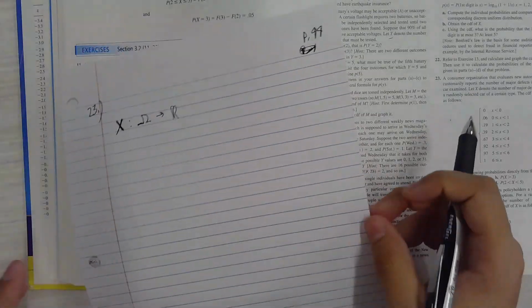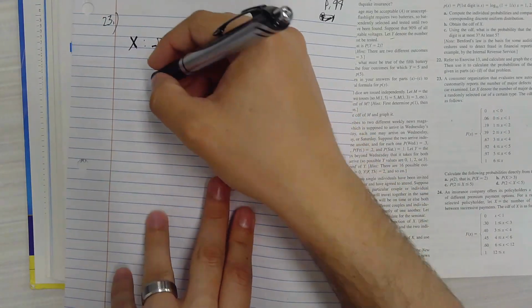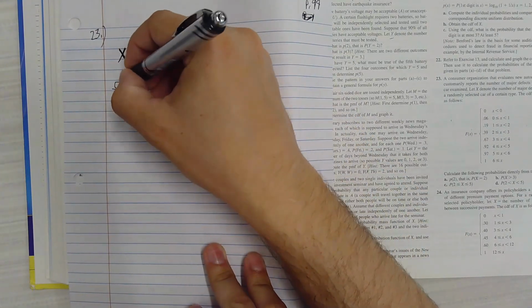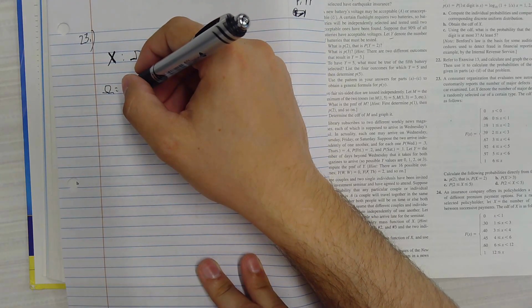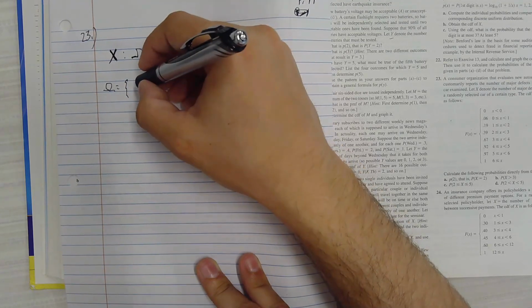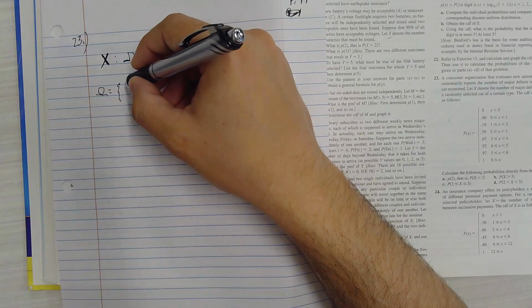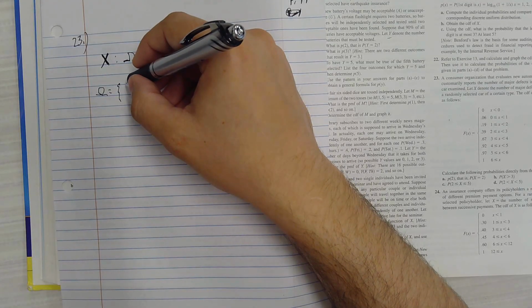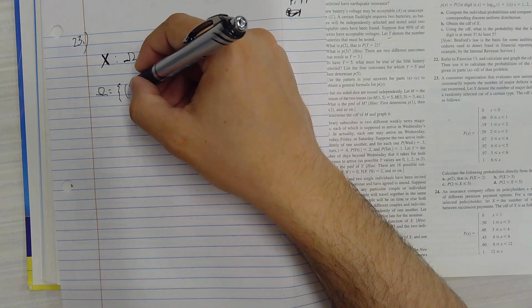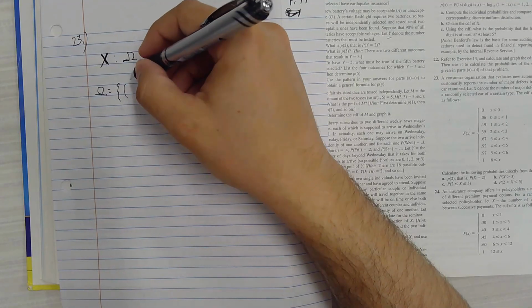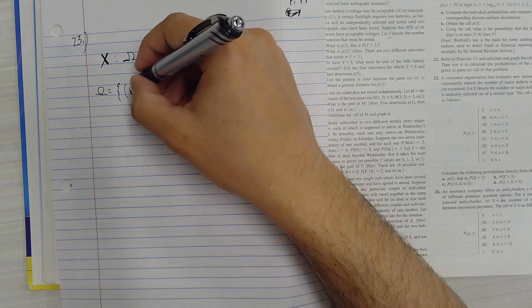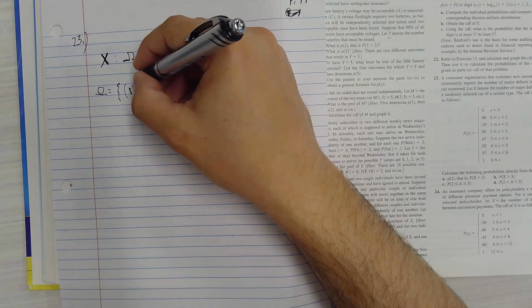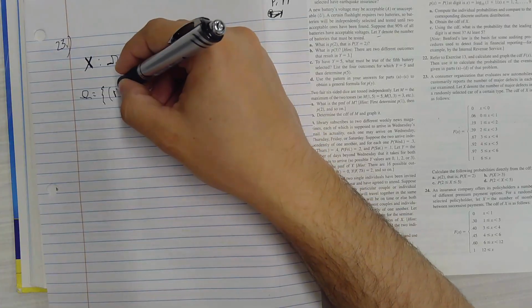The sample space here, without overcomplicating it too much, is essentially something along the lines of a car being examined, and maybe we're examining 6, 7, 8, 9 parts.